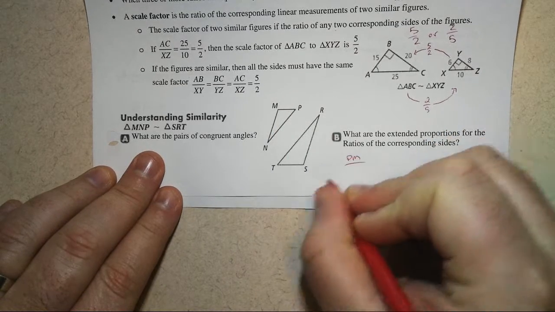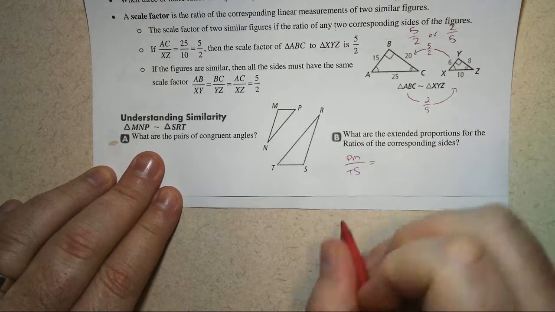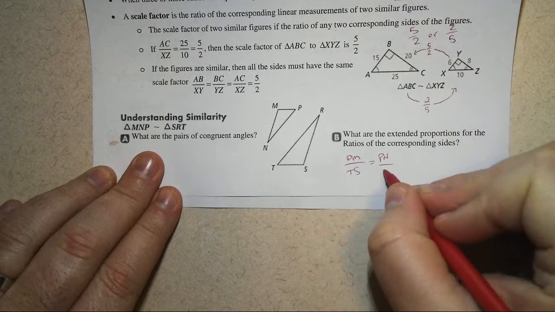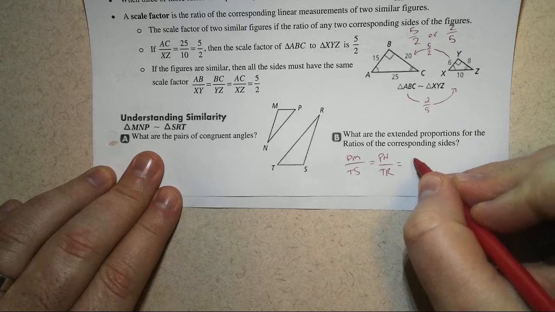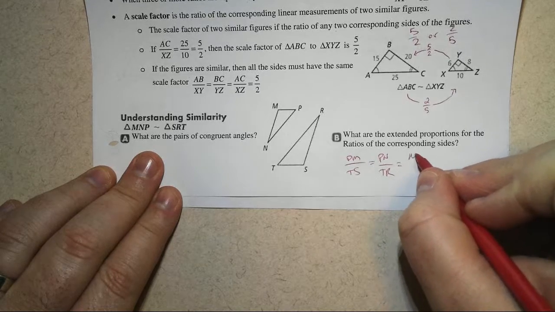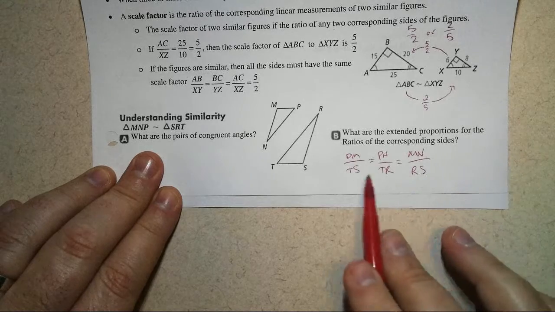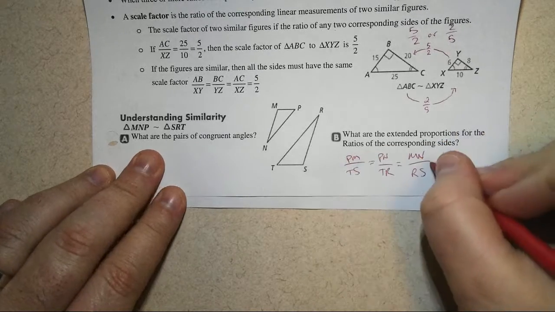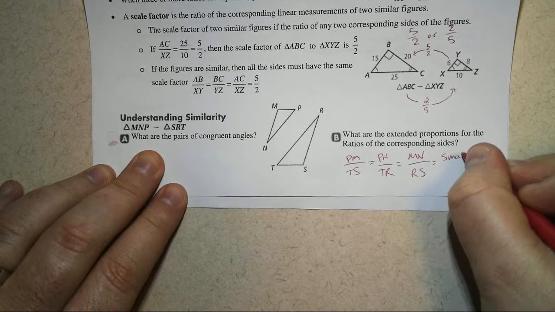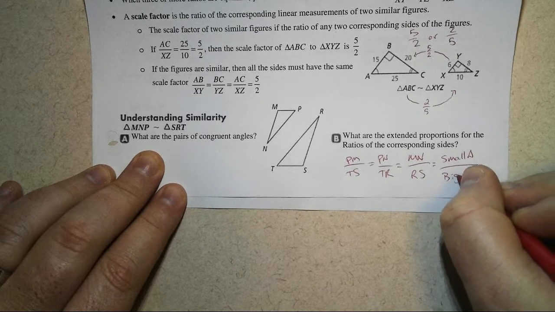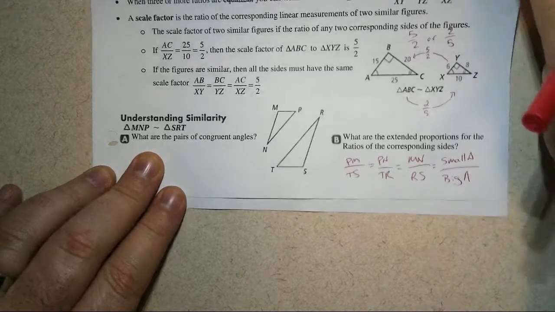So I can do PM over, and then down here is TS, and then the longest side here would be PN, longest side TR, and that's equal to the other ones. So that's MN over RS, and we're being consistent. Notice that we have the small triangle on the top and then the bigger triangle on the bottom. We're always consistent in what pairs go with what.